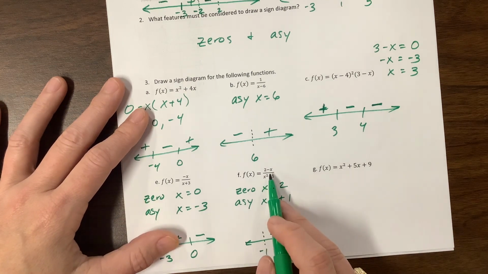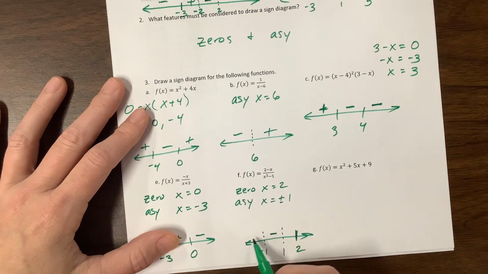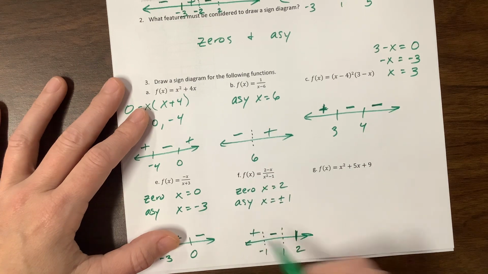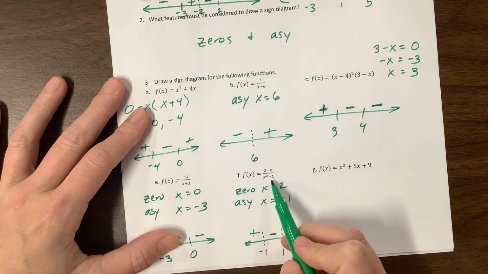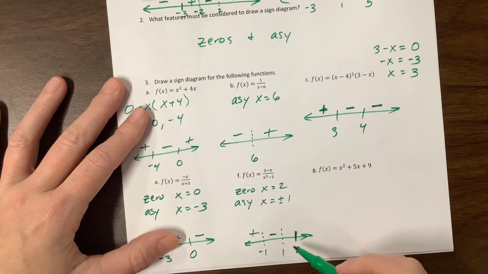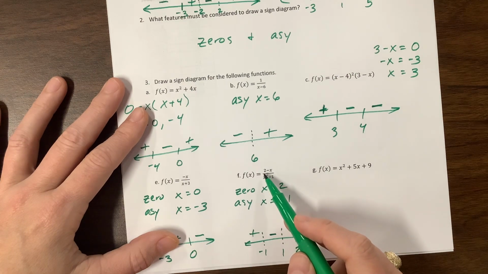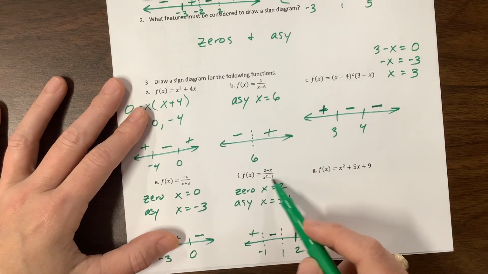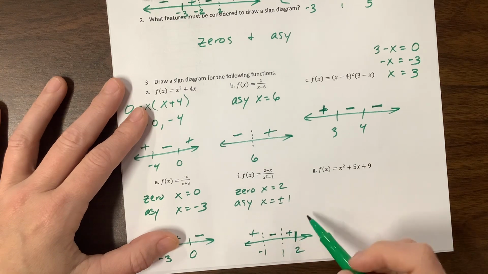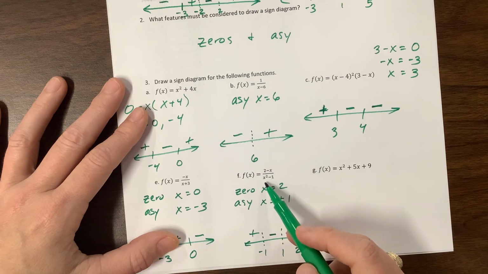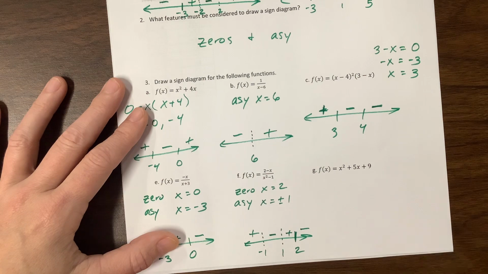Okay, let's plug in -2, that's a positive, so that's positive. That was positive, 4 minus 1 is still positive, that's all I care about. Okay, 1.5, that's positive. This would be positive. On, say, 3, negative, and a positive, that's a negative.